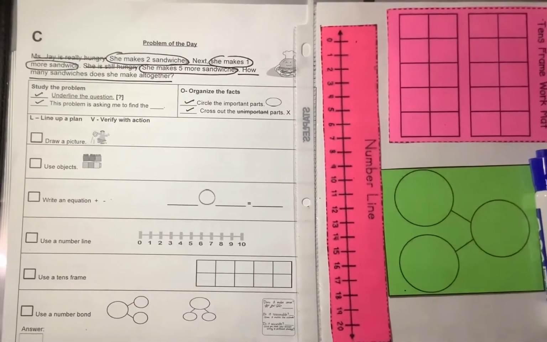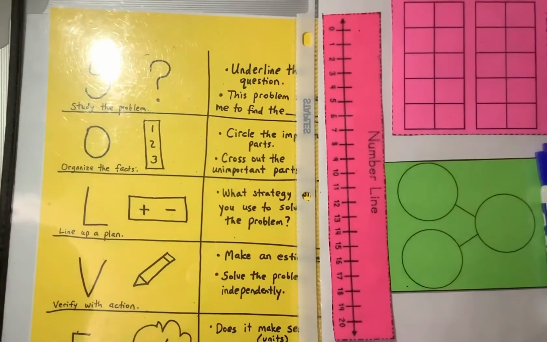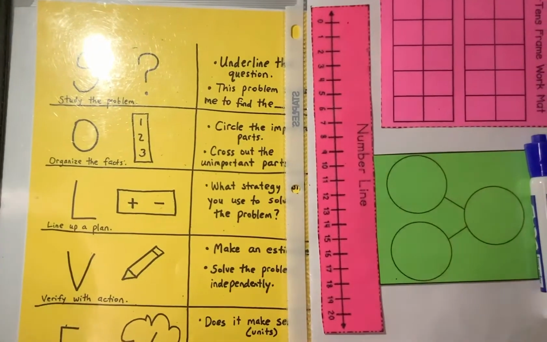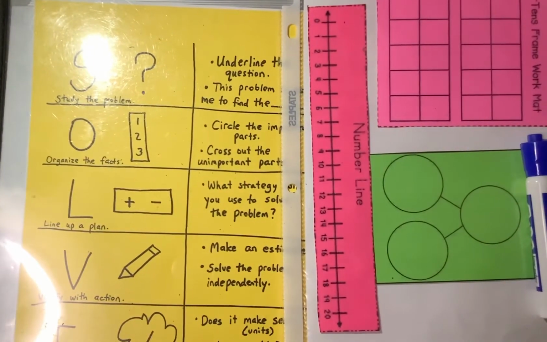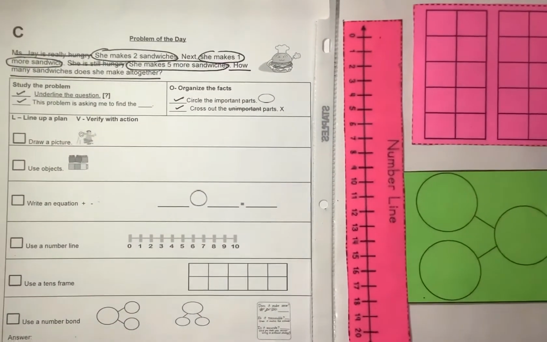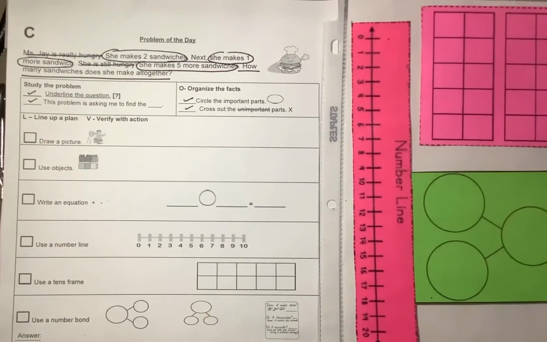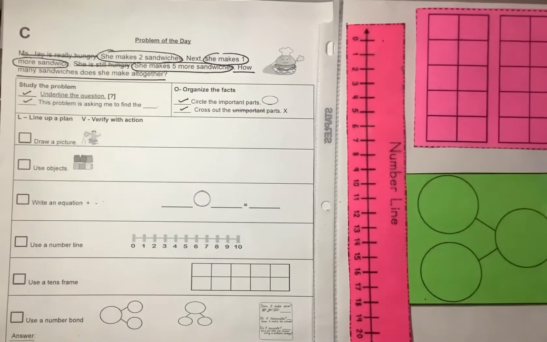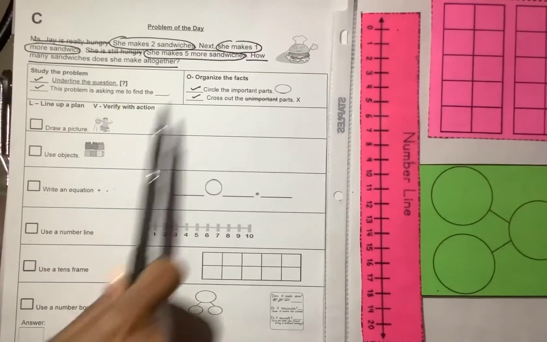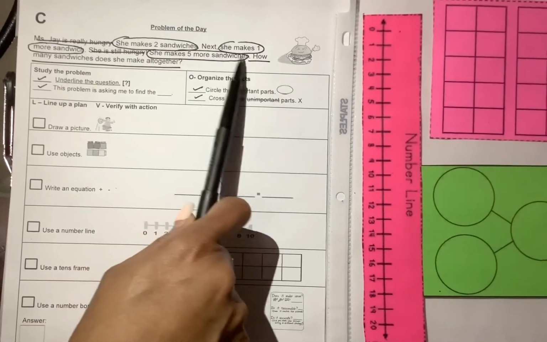So remember, when we do our problem of the day, we follow the S.O.L.V.E method, and we think about what the problem is asking us to find, underline the question, circle the important facts, and cross out the unimportant facts. So I went ahead and I underlined the question, and the question is, how many sandwiches does she make altogether? I also circled the important facts. So first, Miss J makes 2 sandwiches. Then she makes 1 more sandwich. And last, she makes 5 more sandwiches.